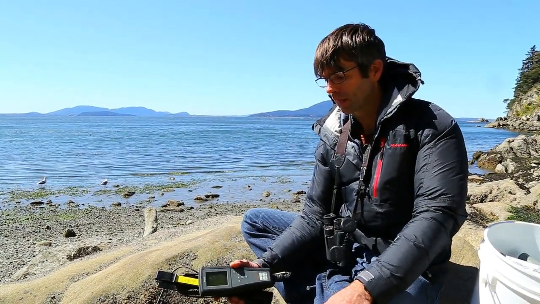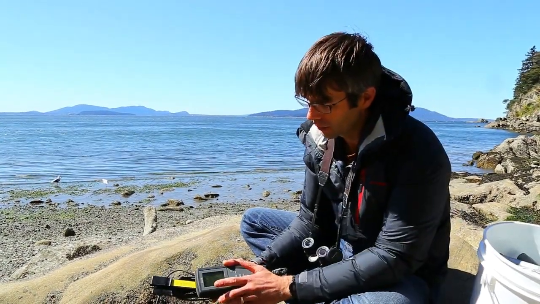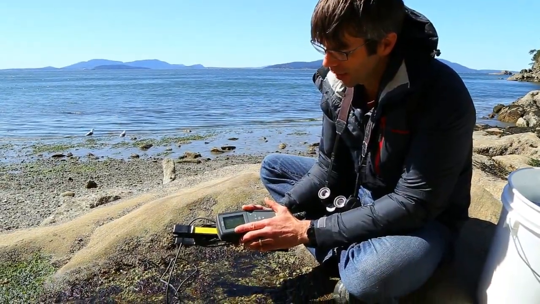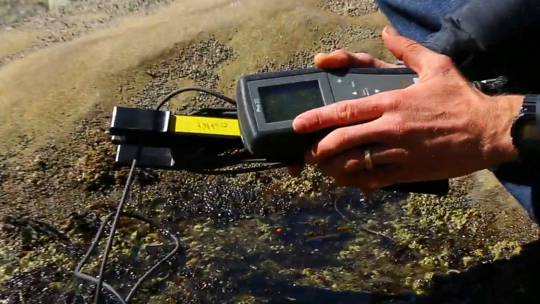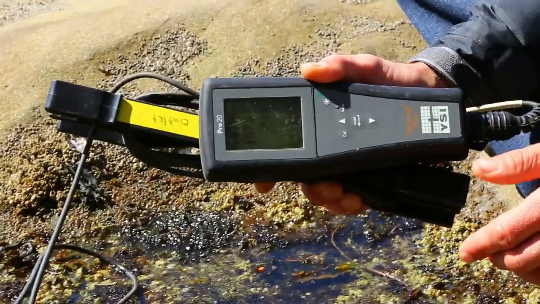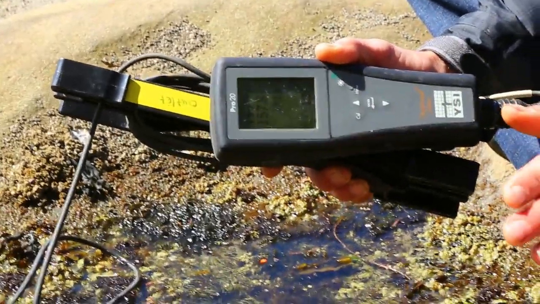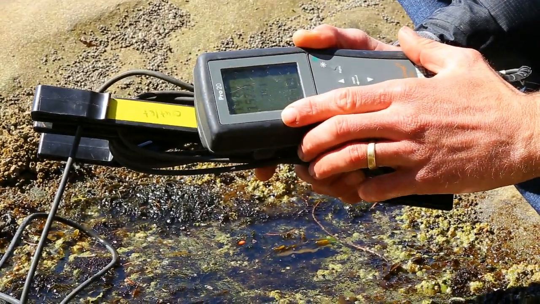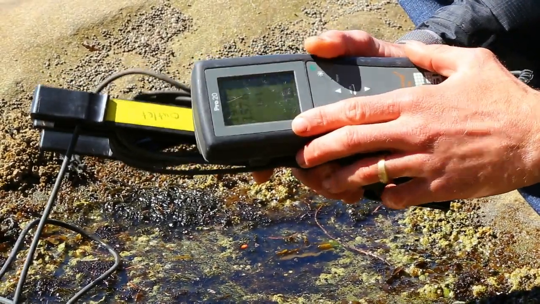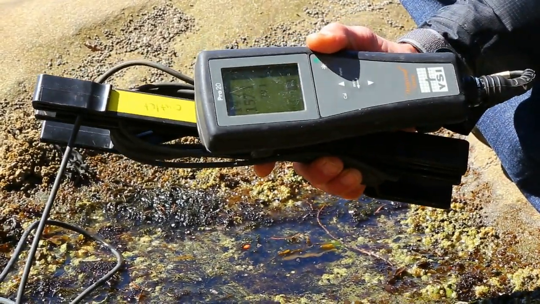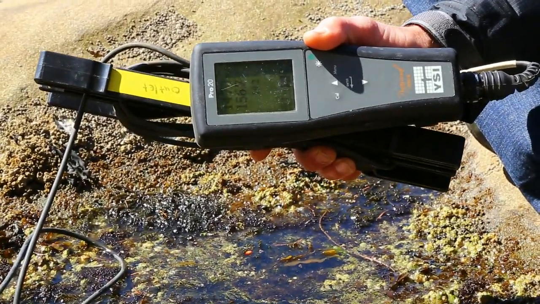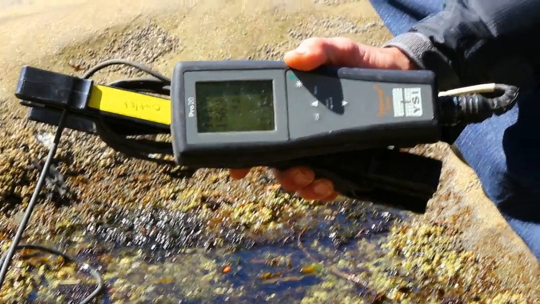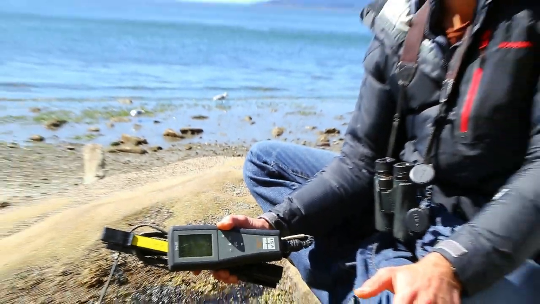So, interesting here, let me read you the numbers now. We have 14.7 milligrams per liter of dissolved oxygen. Just an absolute number, we can compare that to another pool. Now the percent saturation is roughly 157% saturation. Now that's odd. How can you have more than 100% saturation?